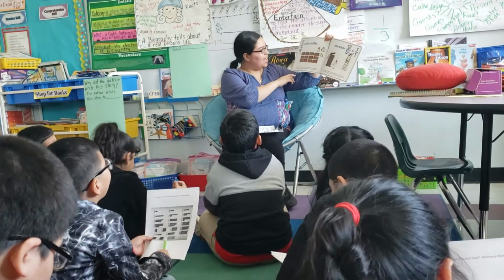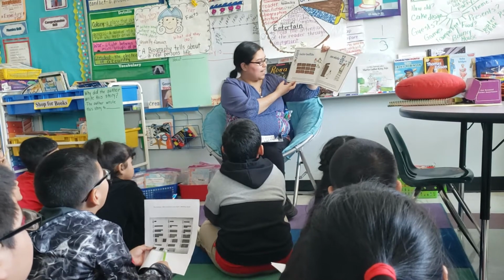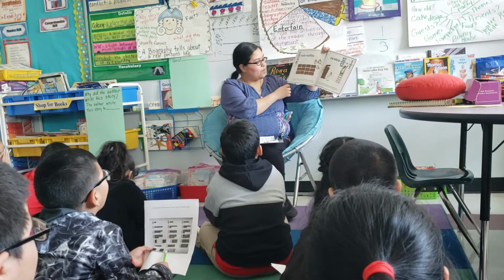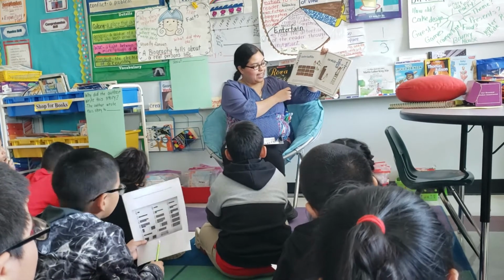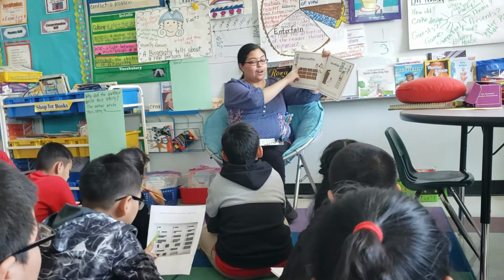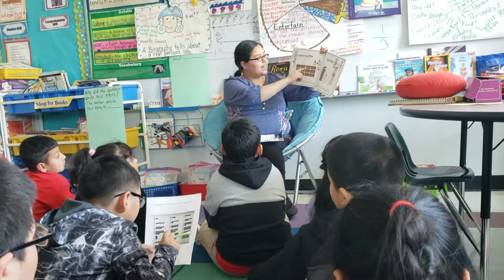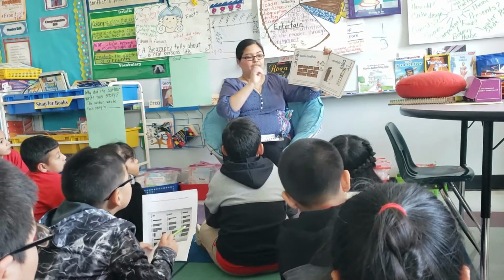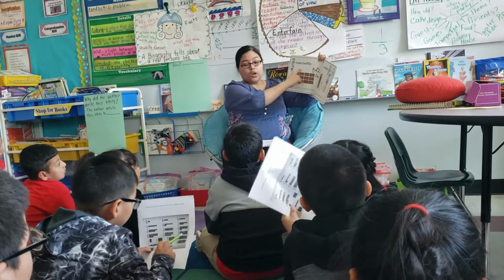Ooh, this is interesting. If you break this candy bar apart, you will see 12 equal sections. 1, 2, 3, 4, 5, 6, 7, 8, 9, 10, 11, and 12. Okay, so we see 12/12, 12 pieces of the candy bar, 1 whole candy bar cut up. So 12/12 is 12 twelfths. And 12/12 equals 1 whole still.